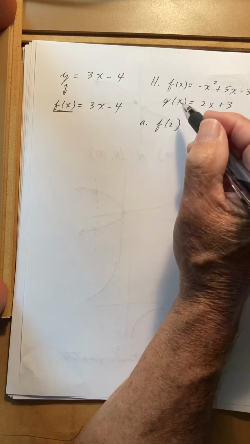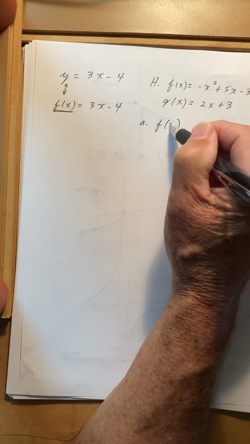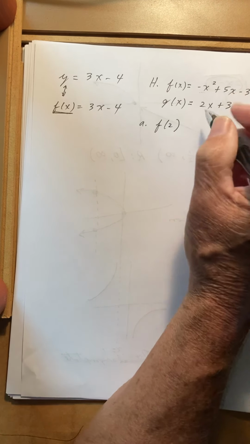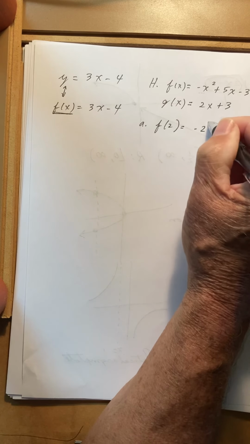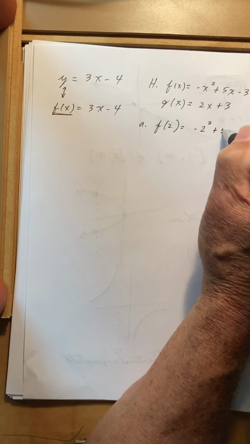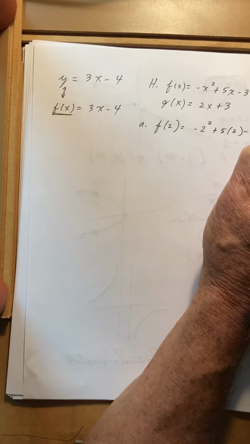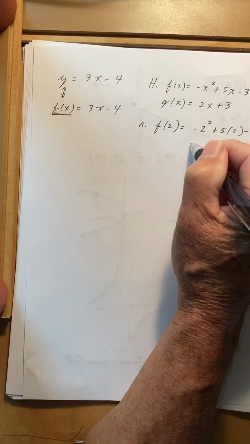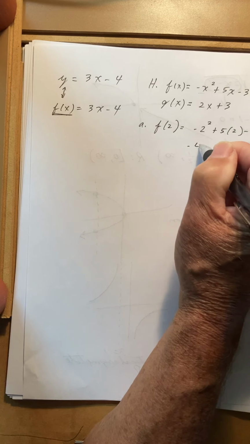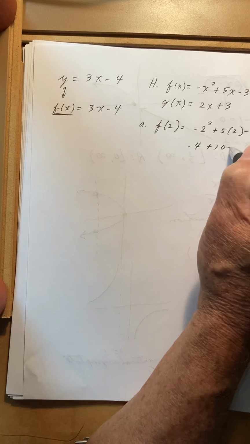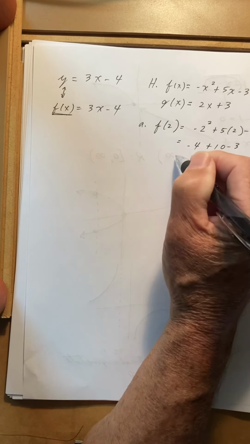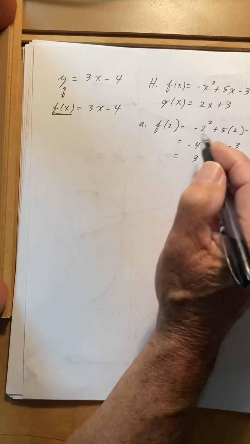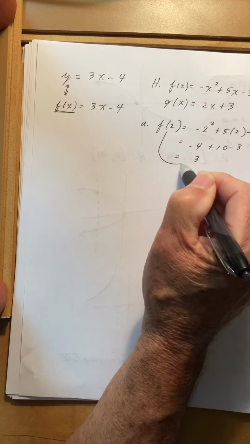So that means that we put a 2 into the f function up here every time we have an x. So that's negative 2 squared plus 5 times 2 minus 3. You can put this on your calculator or you can work it out manually. So that's negative 4 plus 10 minus 3. So that turns out to be 3. So f of 2 is equal to 3.